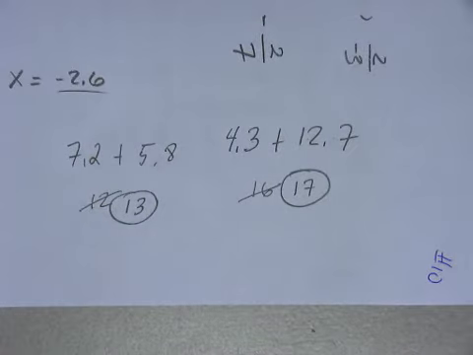So as you're working through those, just notice that sometimes those will work out for you. If not, you can just do them on the calculator and get the answer. But I'm trying to encourage you to do some of them in your head. Good luck on lesson number 10.